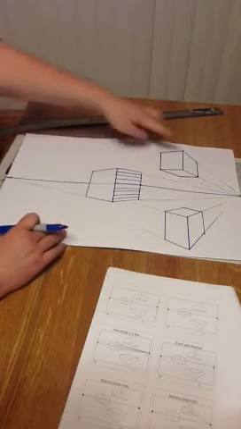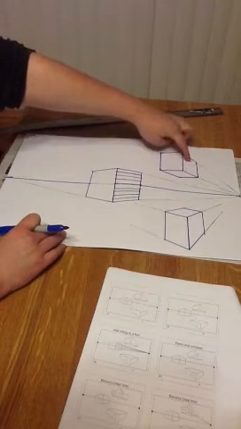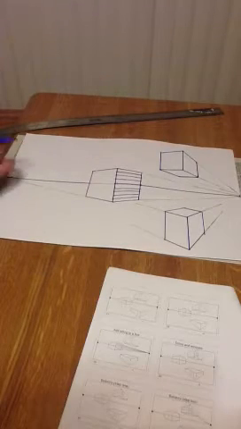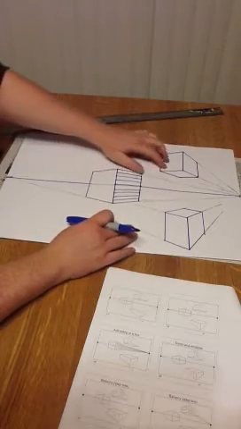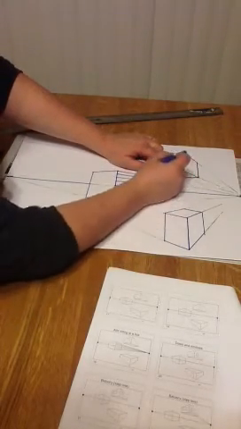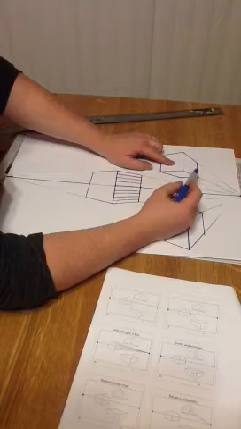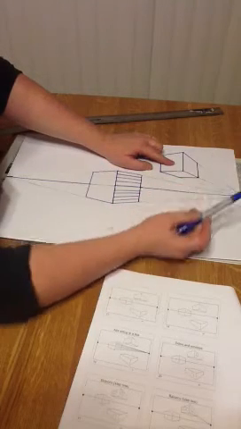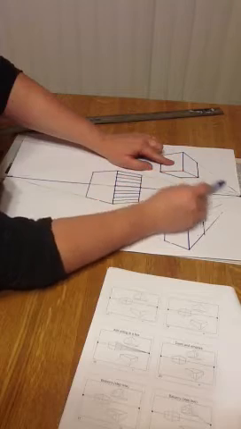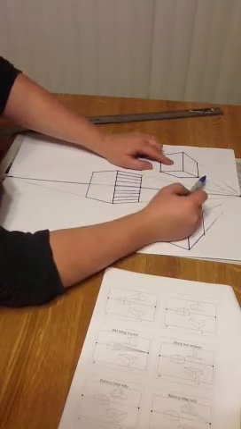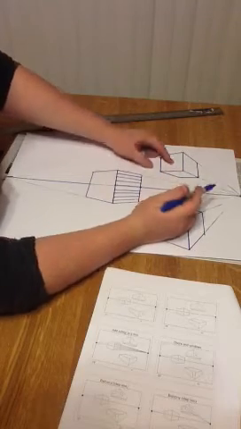So let's make a window up here on the right side of our floating box. To make a window, you're going to make 2 different types of lines. It's actually just a smaller version of this side of the box. The 2 types of lines you use are vertical lines for the sides, and lines that go towards the right vanishing point for the top and the bottom, since it's on the right side of the box.